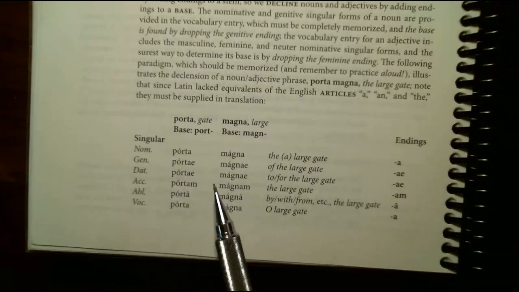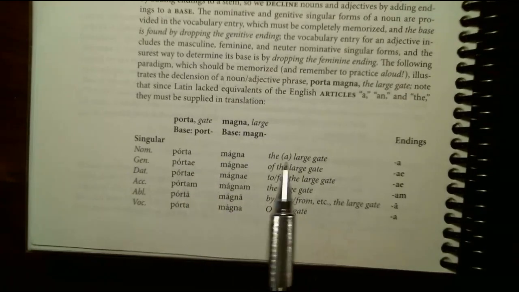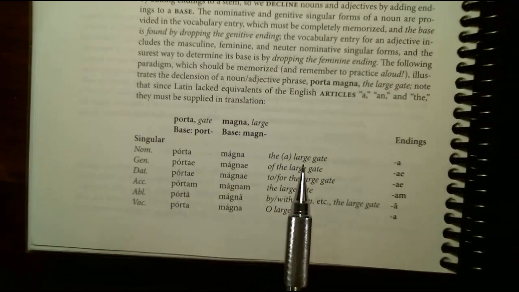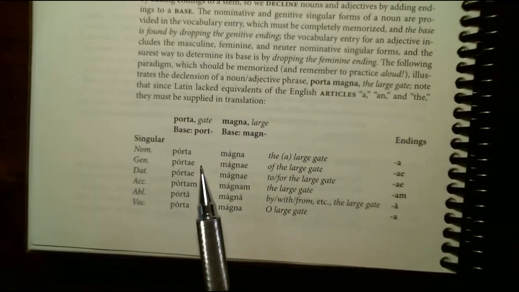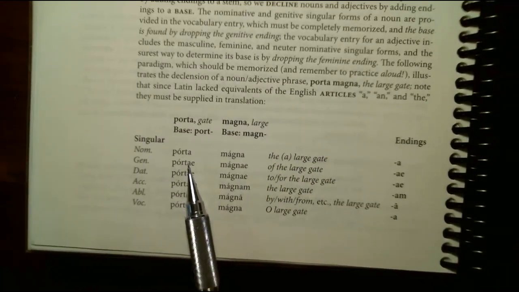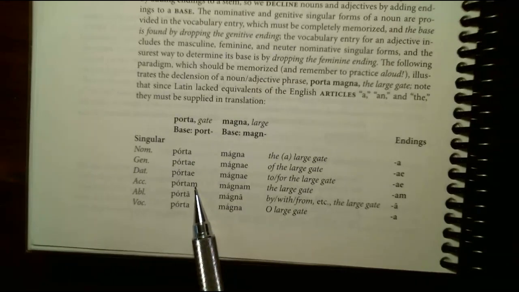Okay, so porta means gate, right? And then magna means large, so the large gate. So in Latin, we can decide if the gate is the subject, direct object, or indirect object, not by where it falls in the sentence order, but by what ending it has on the end, okay?